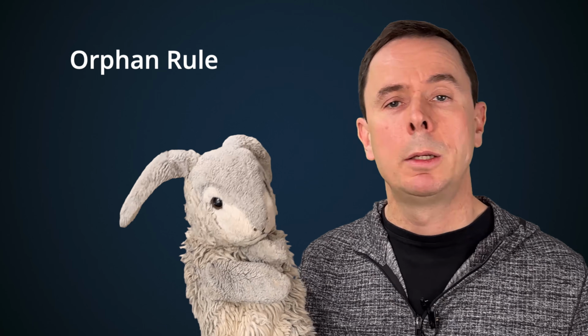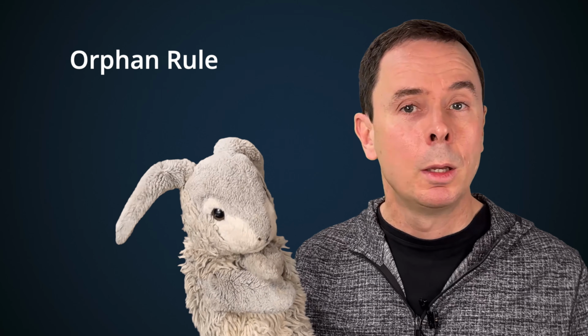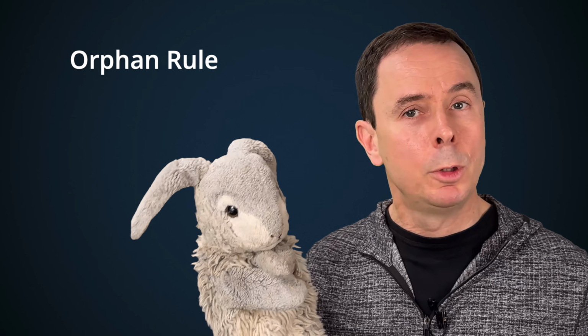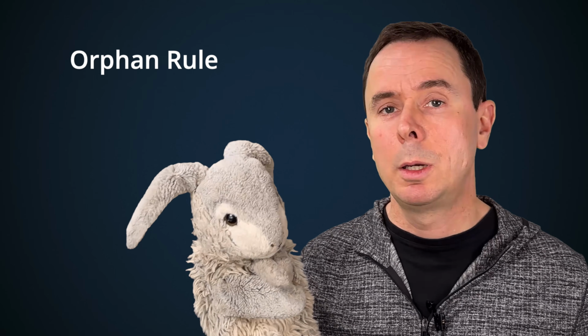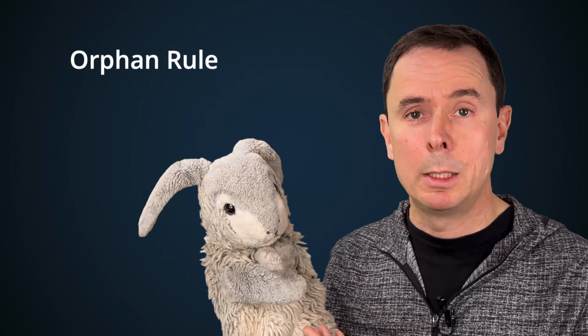So I can implement my trait for any type. My types, your types, Bunny's types, primitive types like i64, any type, because it's my trait. You can implement your trait for anybody's types. Bunny can implement his own traits for anybody's types. You can only implement my trait for your own types. If you define a type in your crate, then you can implement anybody's traits on it, that's fine. What you can't do is implement my traits on Bunny's types.